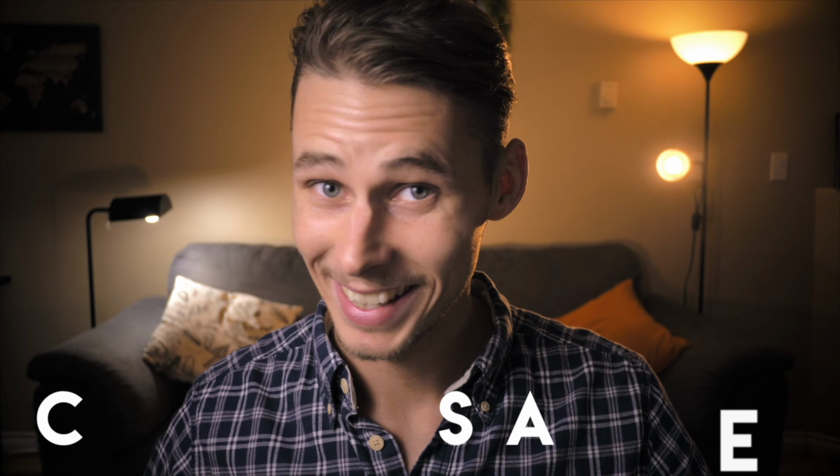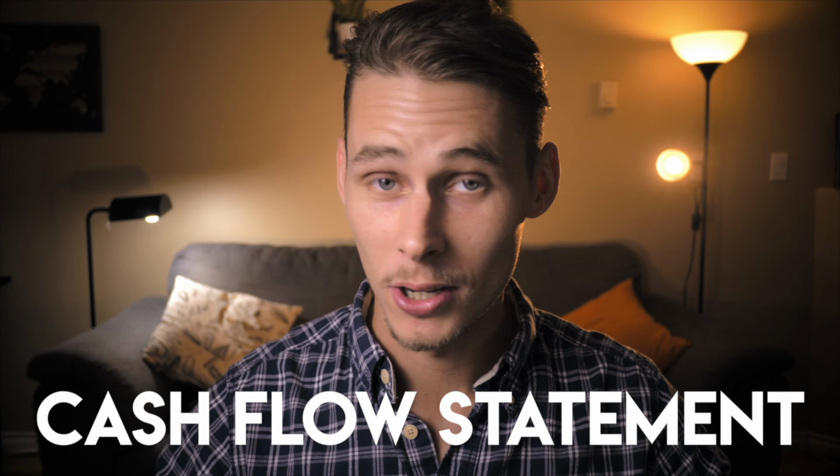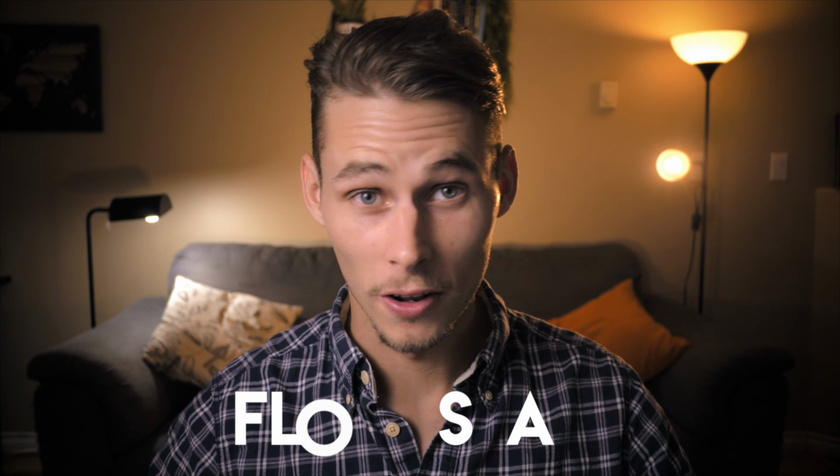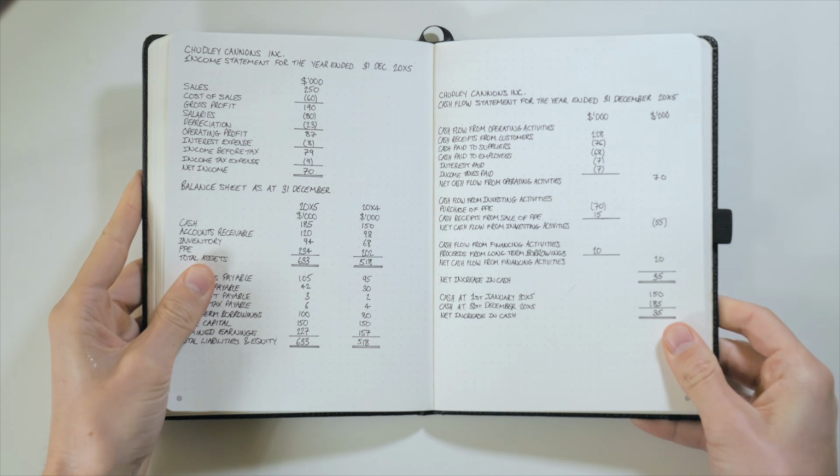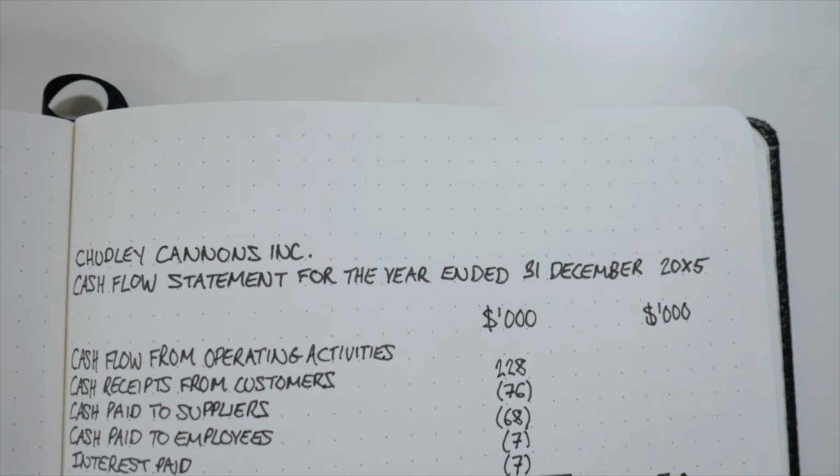It is crucial to keep a track of your cash flows, and we do that using the cash flow statement or statement of cash flows. This is one of the 3 main financial statements along with the income statement and balance sheet. We have all 3 of them here made up for a company called Chudley Cannons Incorporated.